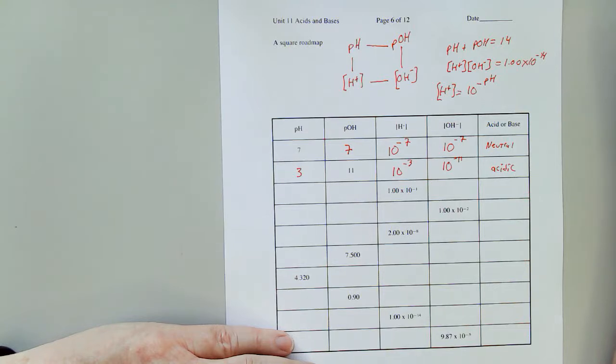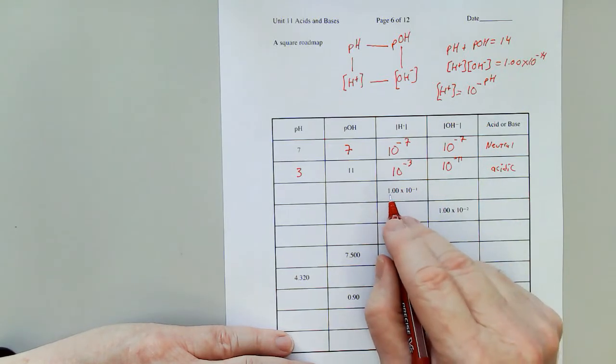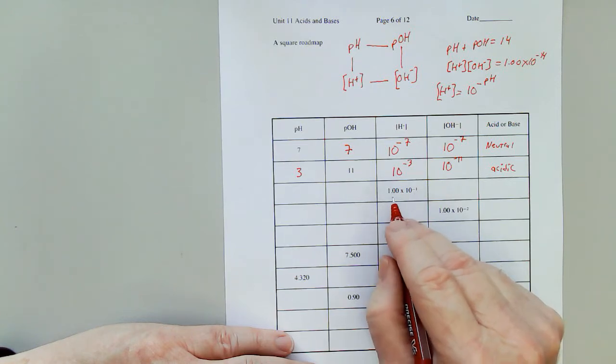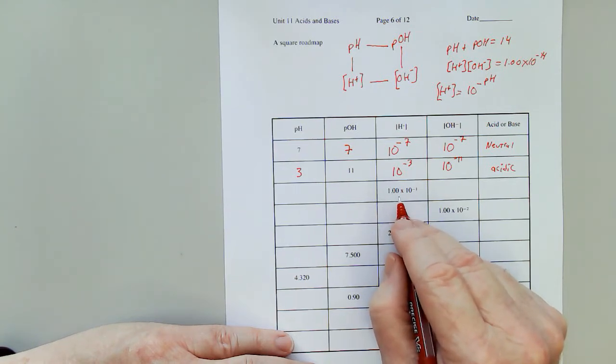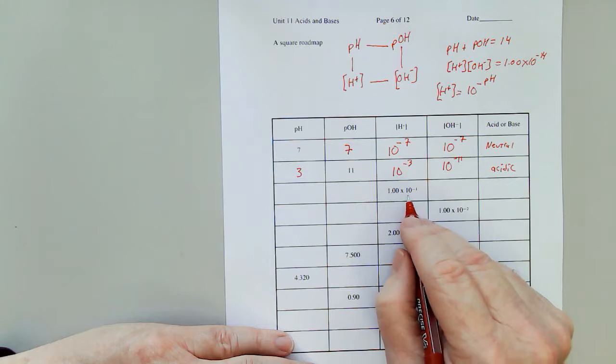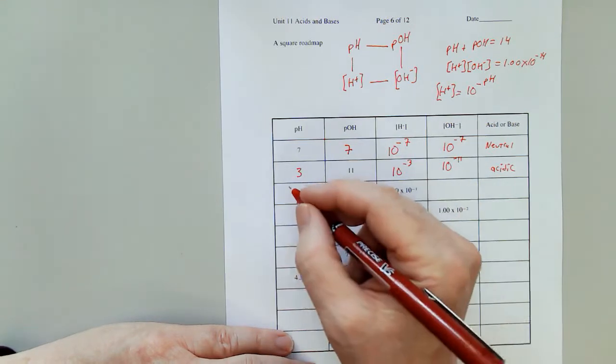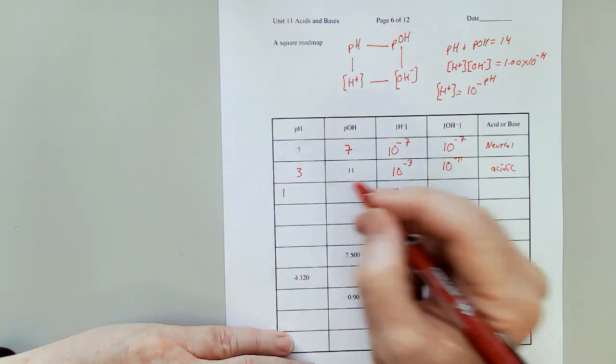What about if we're trying to deal with sig figs? Notice that this number, 1.00 times 10 to the negative 1, has 3 significant figures. Now, I'd be tempted just to say, well, if it's 10 to the negative 1, take the negative log of that, and the pH is just 1.